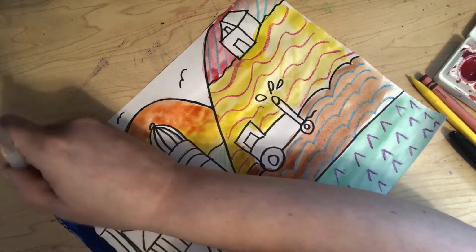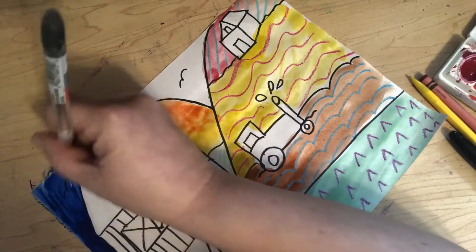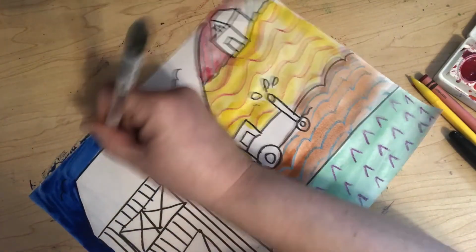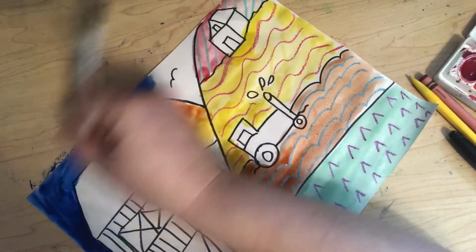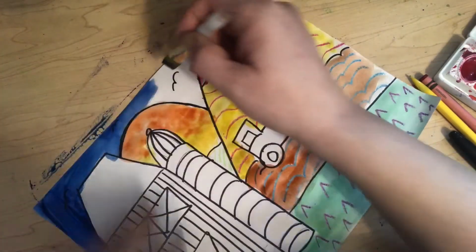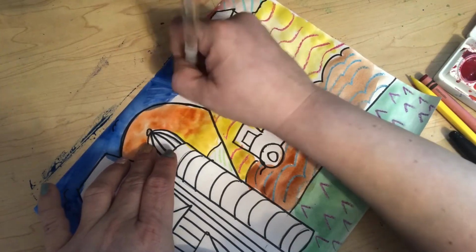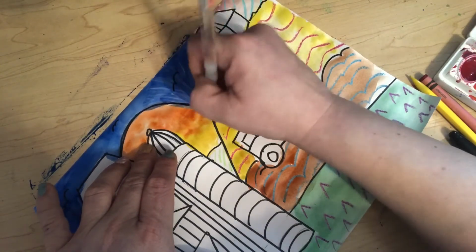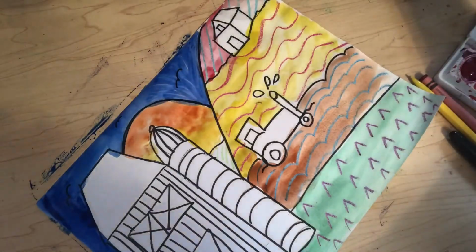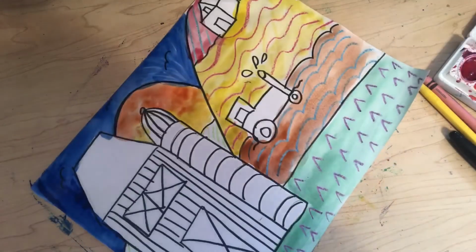And remember, the more water you add to your paint color, the lighter it will get, and you can spread it out more. Okay, I finished painting these sections here, and I'll be right back.